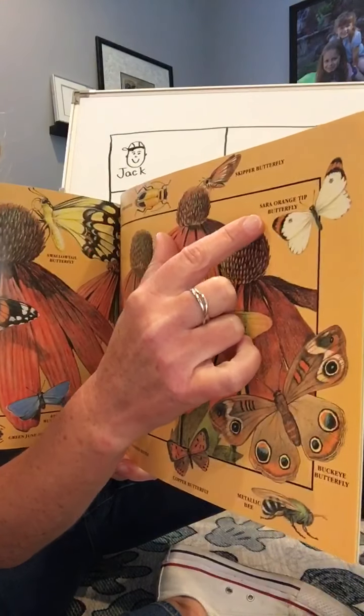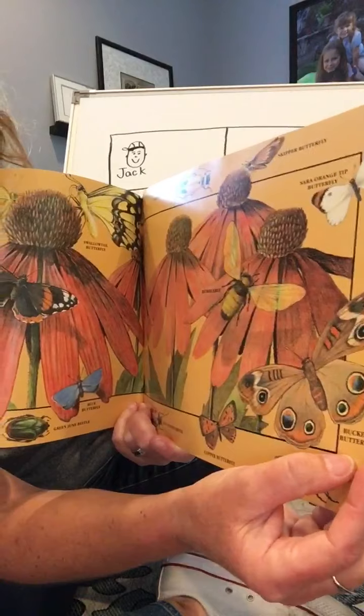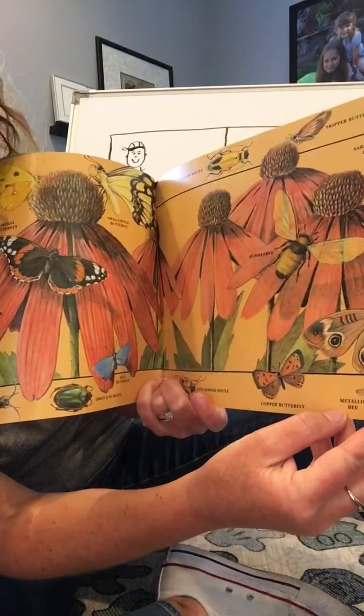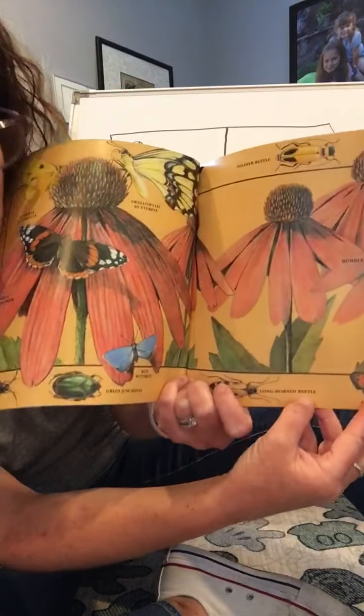This is the Sara orange tip butterfly. This is the buckeye butterfly, a bumblebee, a metallic bee, and a copper butterfly, and a long-horned beetle.